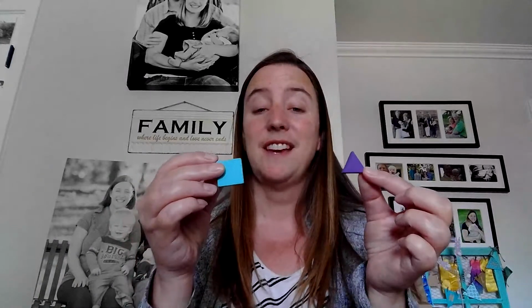I have some other shapes that also have straight sides. Does anybody know what this shape is? If you said a triangle, you're right. A triangle, though, has how many sides? If you said 3, you're right. It's different than a square that has 4, but they're similar in that they have straight sides and the sides all come together, so they're called closed figures.